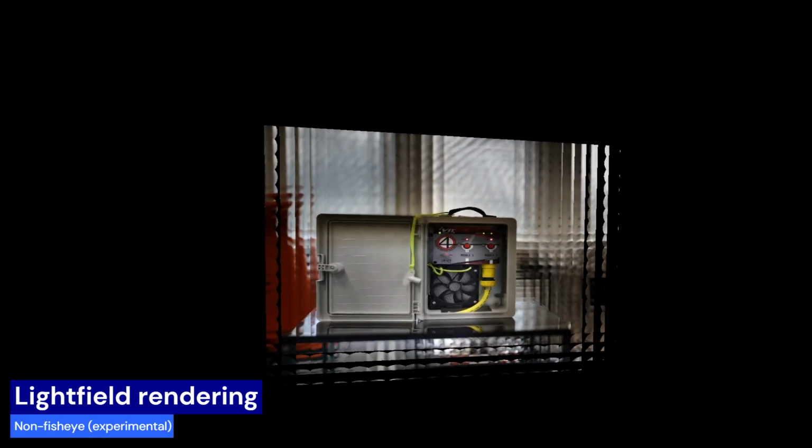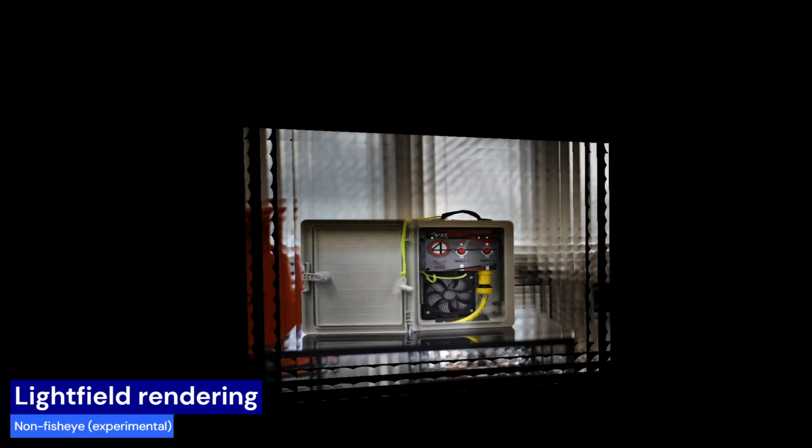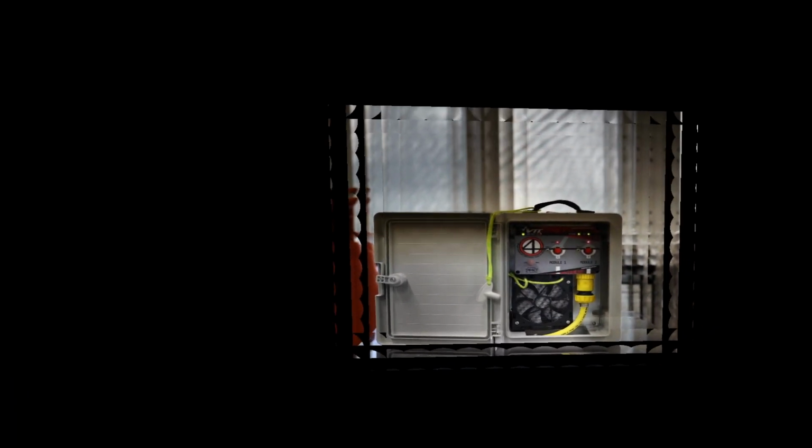This planar light field was captured by using a non-fisheye lens. Despite having a high sampling rate, the use of planar per view proxies instead of half spheres significantly limits viewing angles.